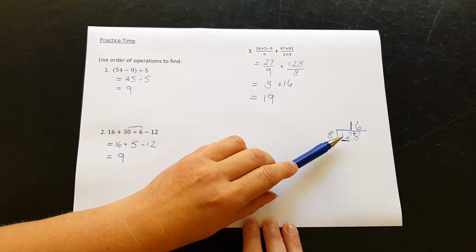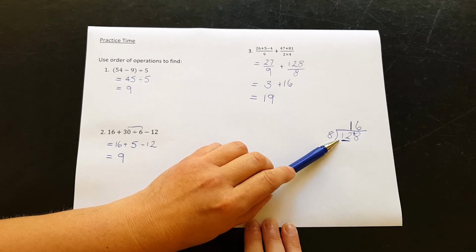Okay, we're going to be doing more lessons on division coming up soon.